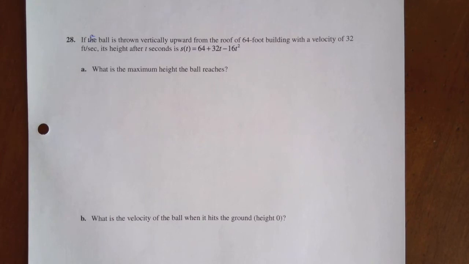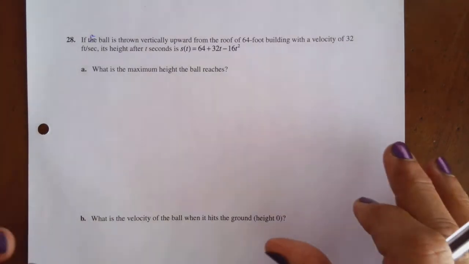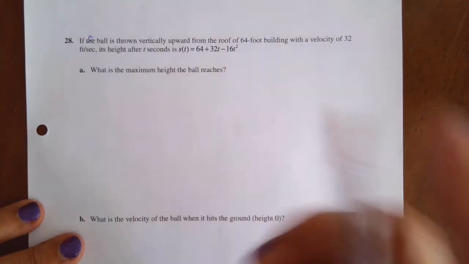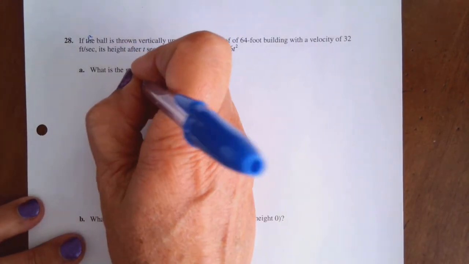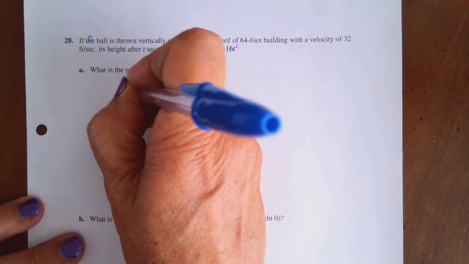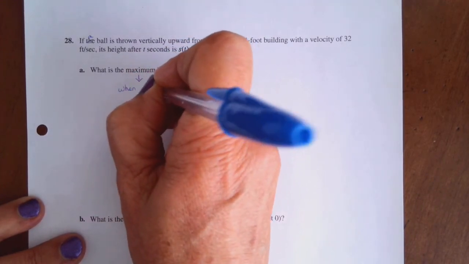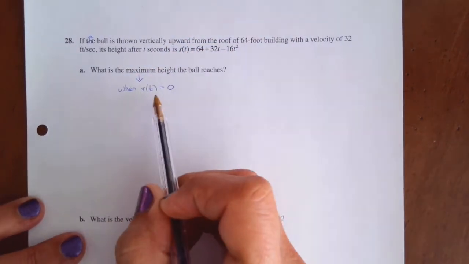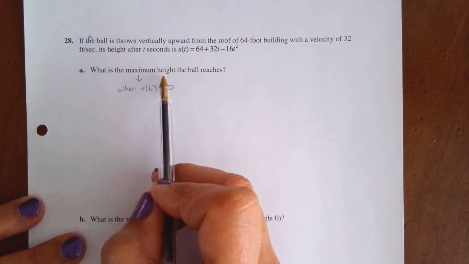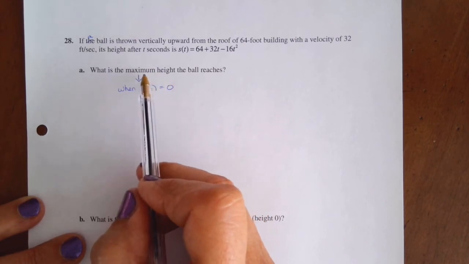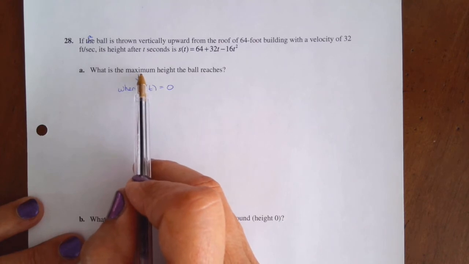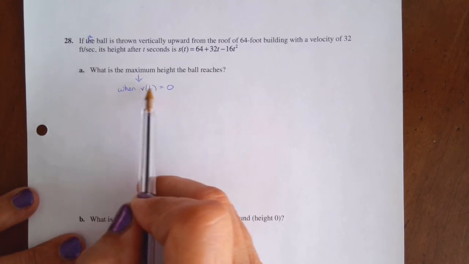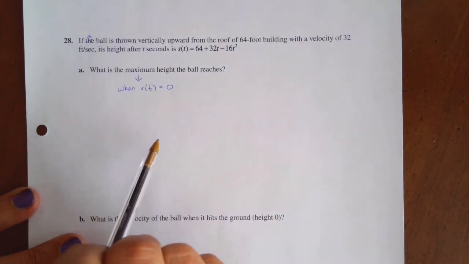Okay, so let's look at part A. What is the maximum height? Well, maximum height would be what? Where V of t equals 0. Think about that. Max height, that would be a maximum. That's where you have a derivative of 0, horizontal tangent line. So that means you're looking for when the velocity equals 0.